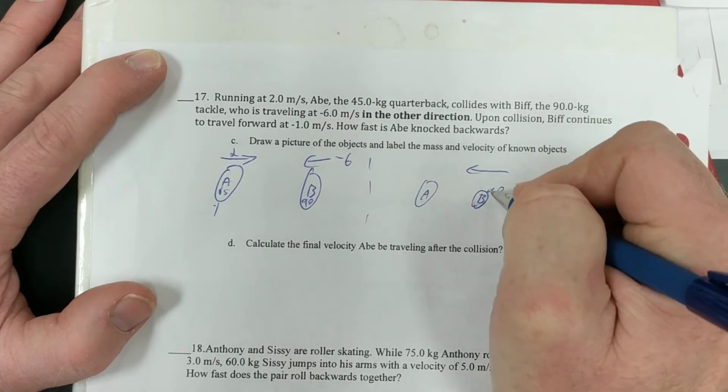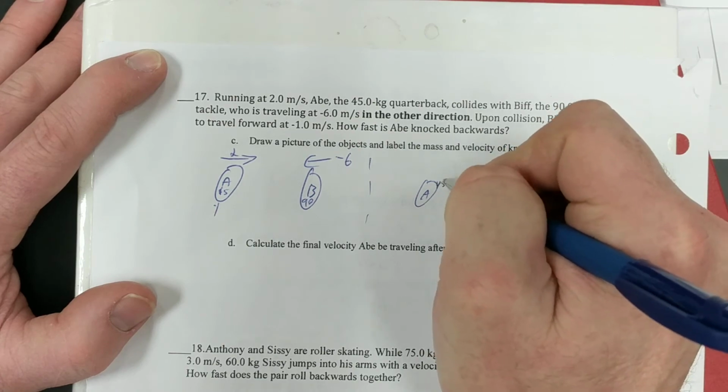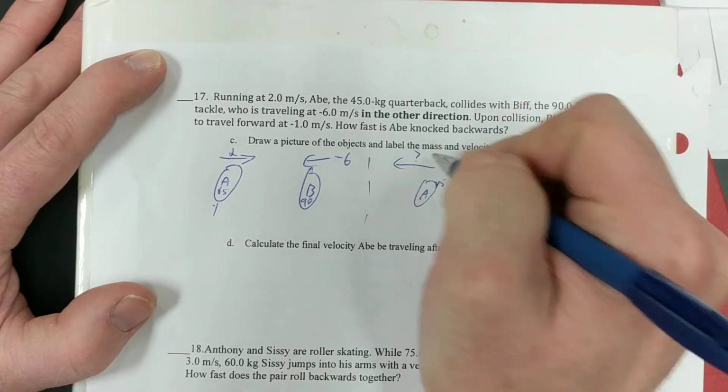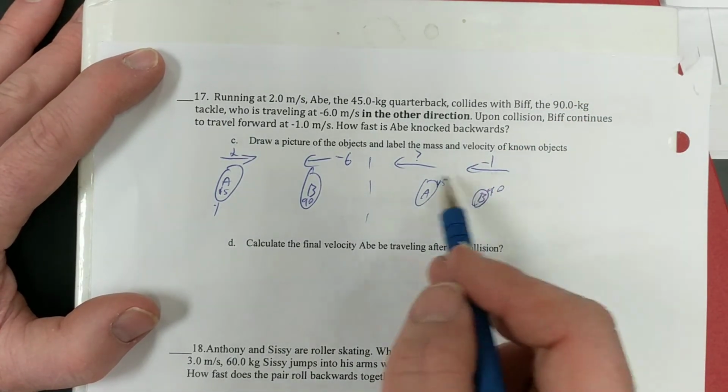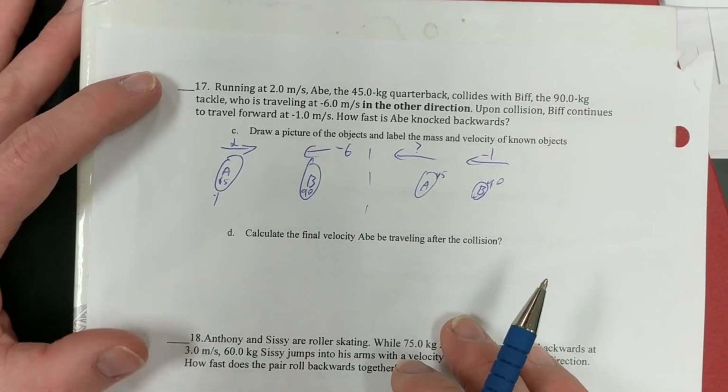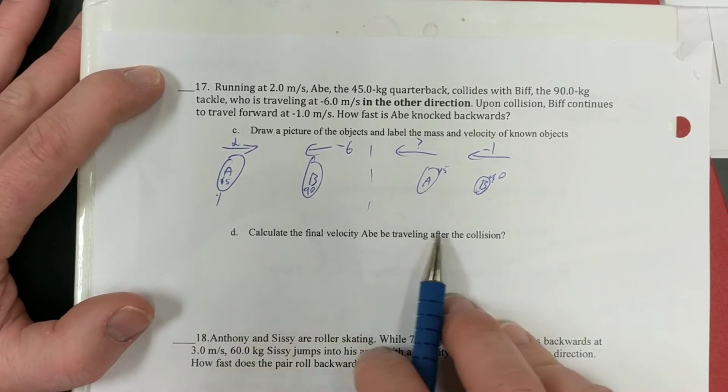Again, 90 and 45 each. So I don't know Abe's velocity, but I do know that since Biff keeps going at -1, slower, but still going that way, he's going to knock Abe backwards. D, calculate the final velocity of Abe.